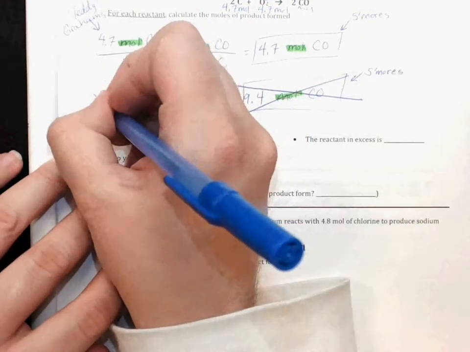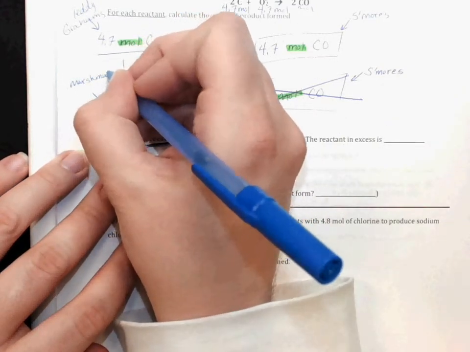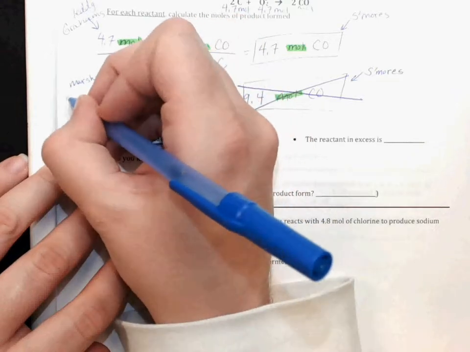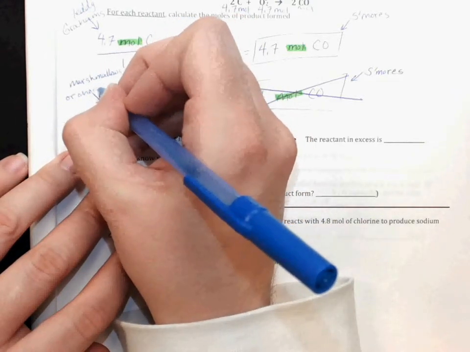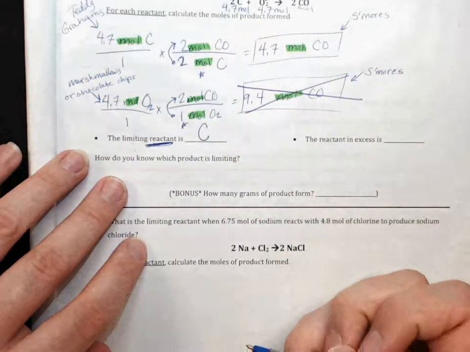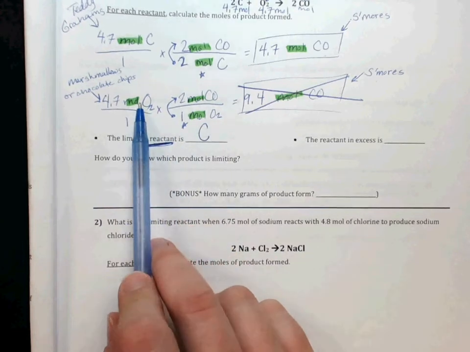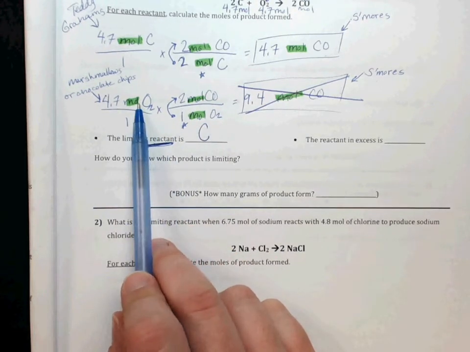So this over here, this is like the marshmallows or the chocolate chips. Because this is stuff where I have almost too much of it.